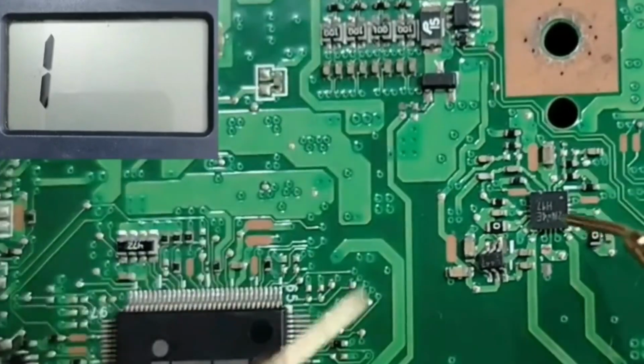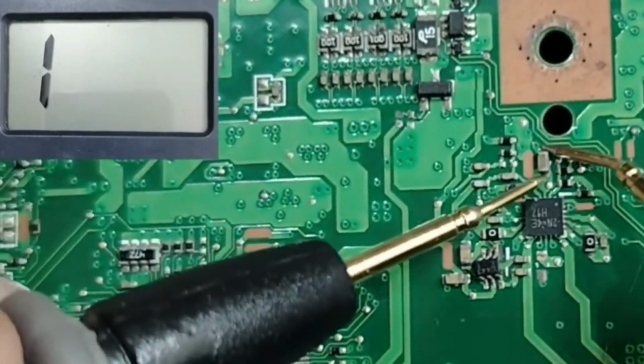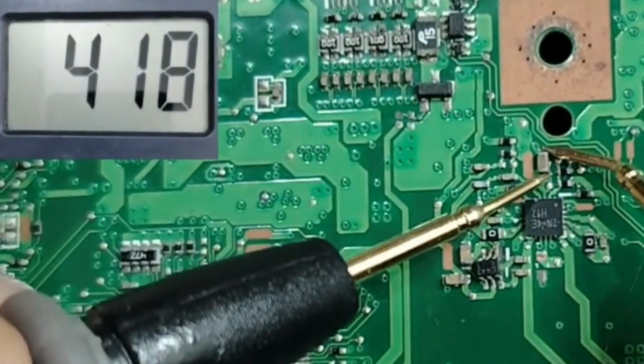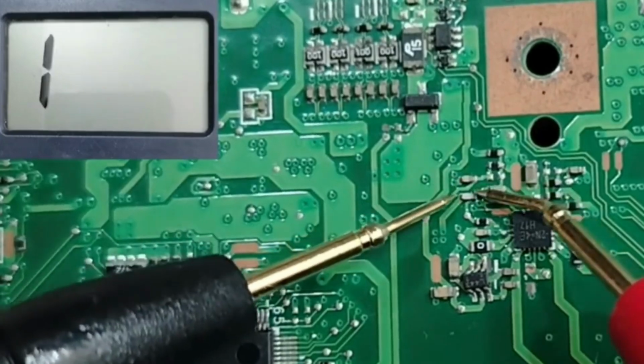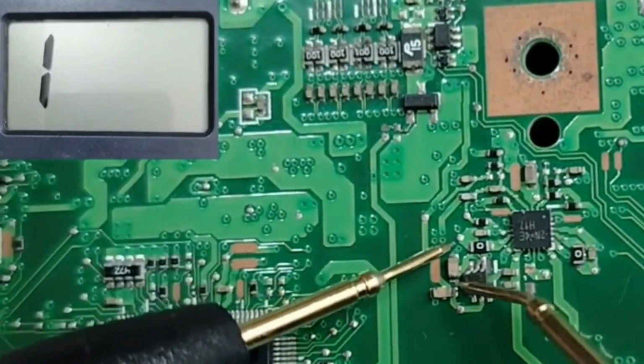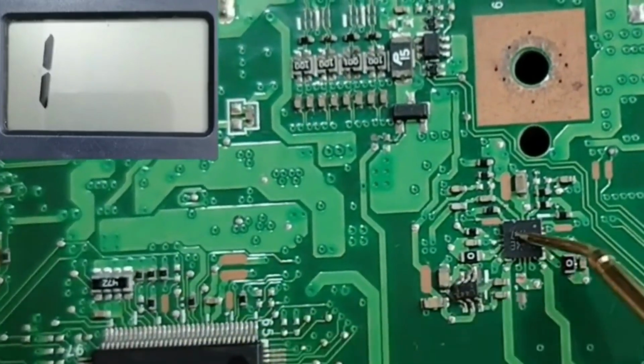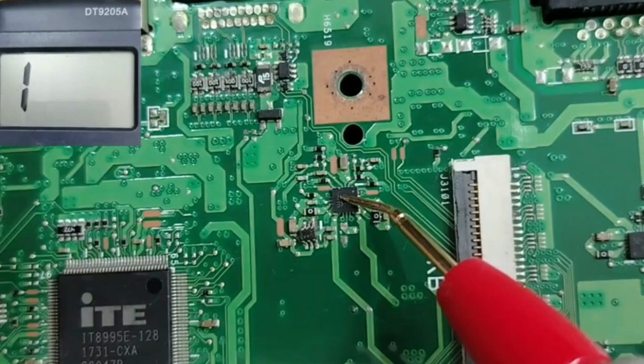So let's check, for example, this one. Let's begin with this ceramic capacitor. Good, we have a reading. This one, for example, good, good, good, no short. So this IC is not shorted, is good.